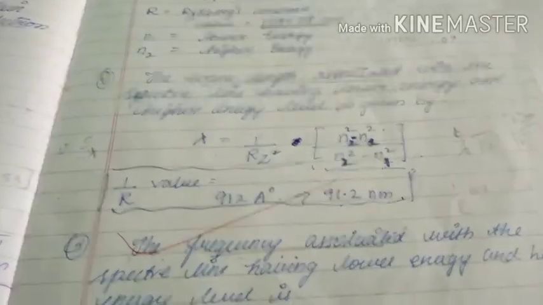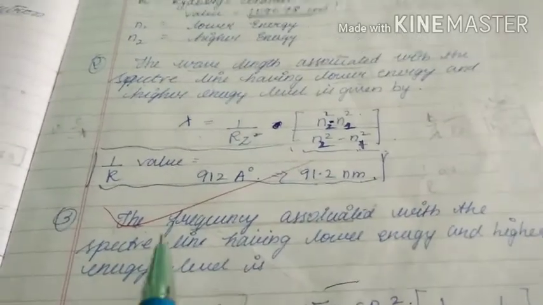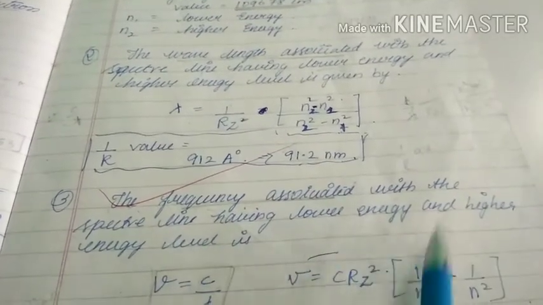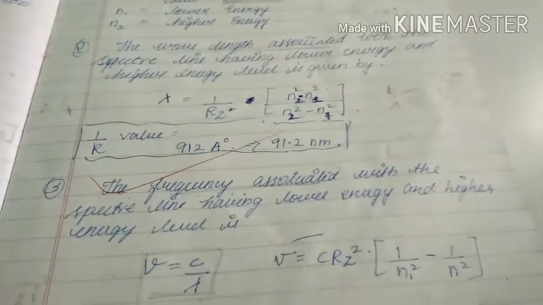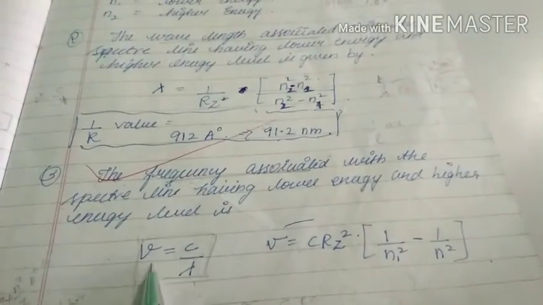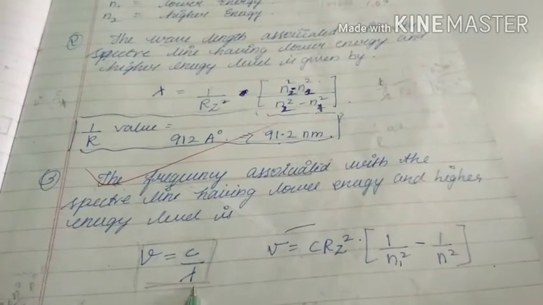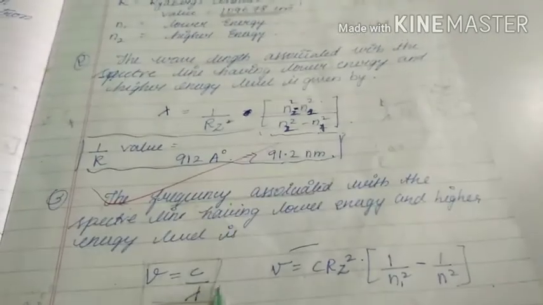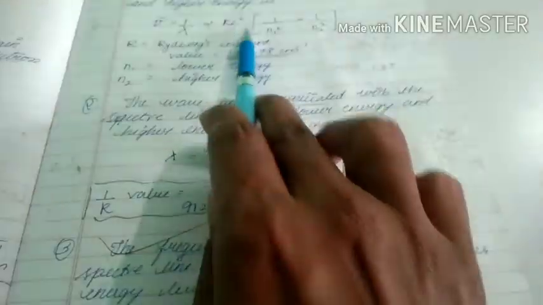Next, frequency. The frequency associated with the spectral line having lower energy and higher energy level. This is the formula regarding wavelength. This is the formula regarding wave number. This is the formula regarding frequency. Frequency nu equals c by lambda. Nu equals c into 1 by lambda. 1 by lambda is nothing but this value, so we substitute it here.